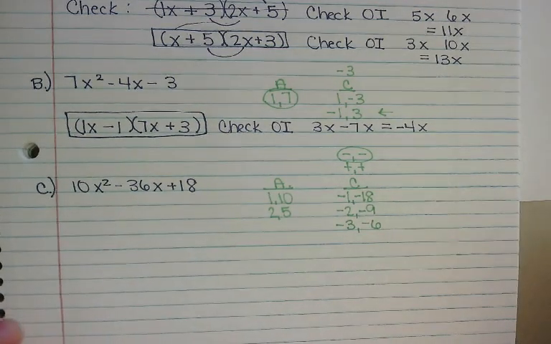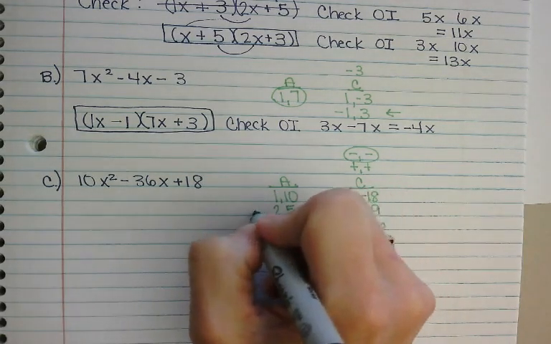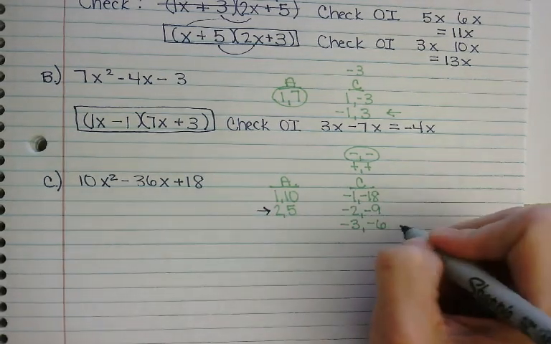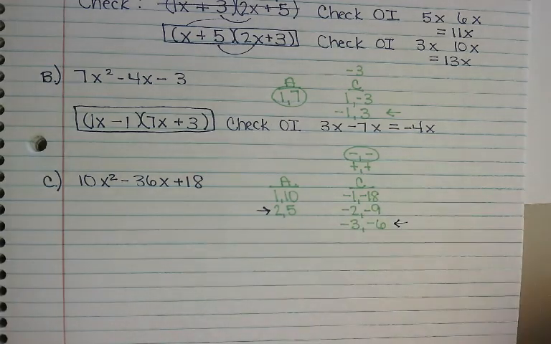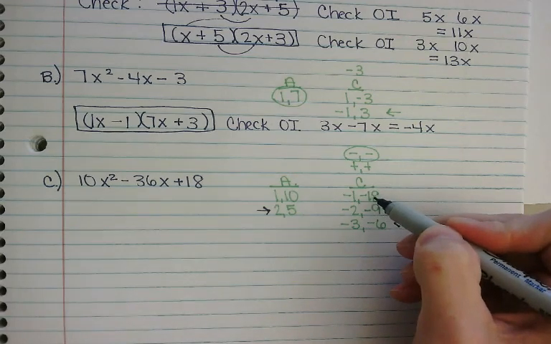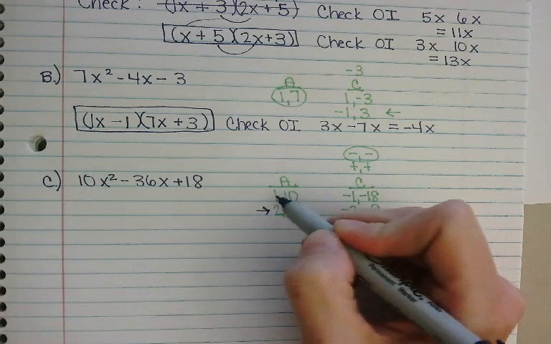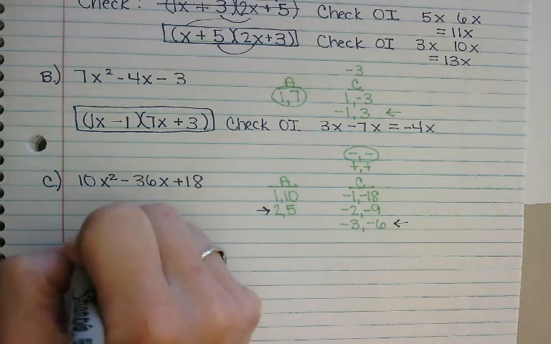So the more guessing options that you have, the more tedious this can become. But my hint to you was maybe start with the numbers that are closer together. So I'm going to start with the 2 and the 5 and the negative 3 and the negative 6. If that doesn't work, then I'm going to go with the 2 and the 9. If that doesn't work, I'm going to go with the 1 and the 18. And if all three of those don't work with this, I'm going to scratch that out and then try it with the 1 and the 10s.